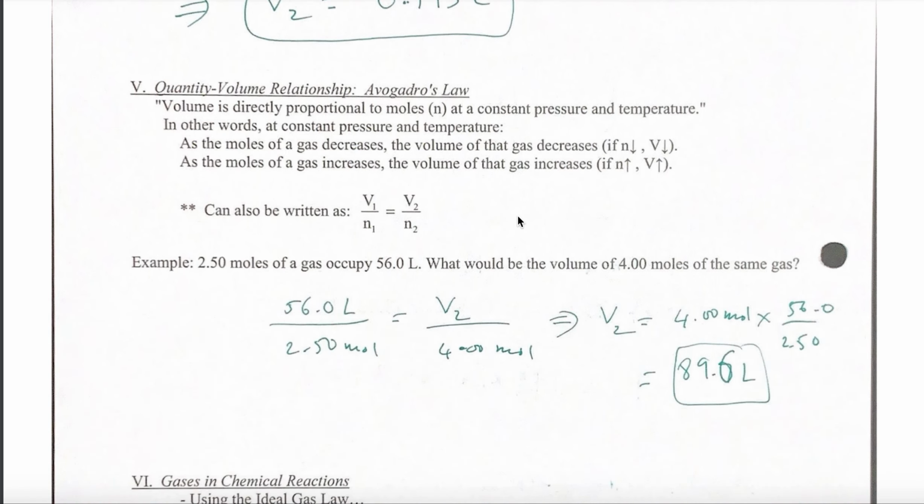It depends on the number of moles of a compound. Right here, let's say 2.5 moles give us 56 liters. What if we got 4 moles? We add another 1.5 to become 4, directly proportional. Multiply both sides by 4, you should get 89.6 liters.